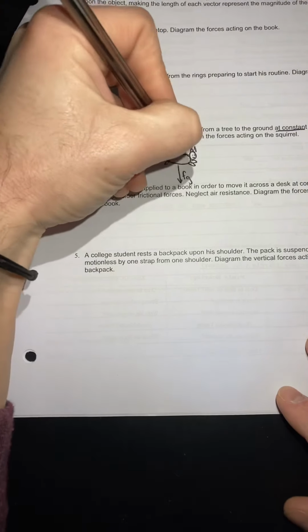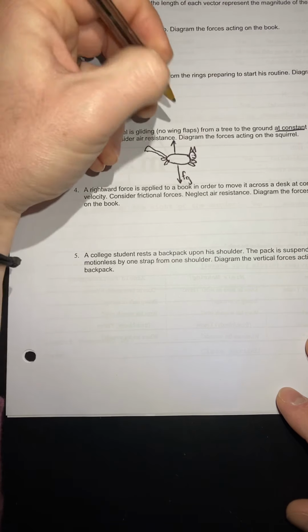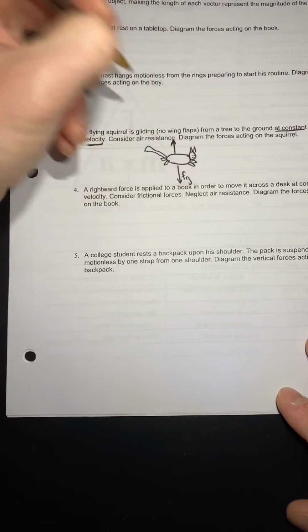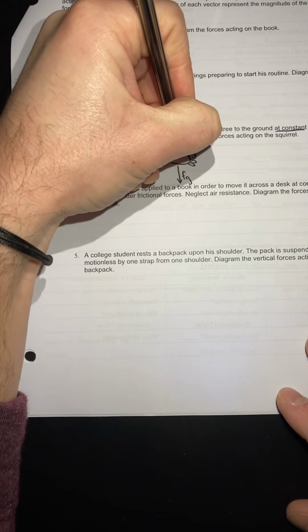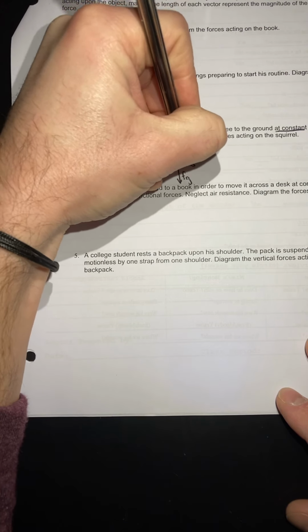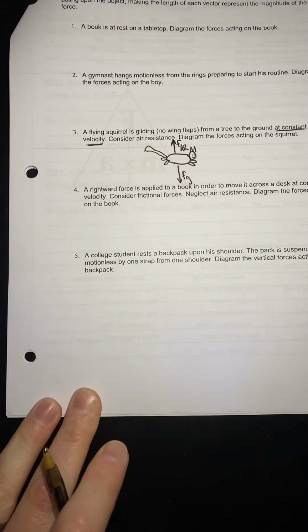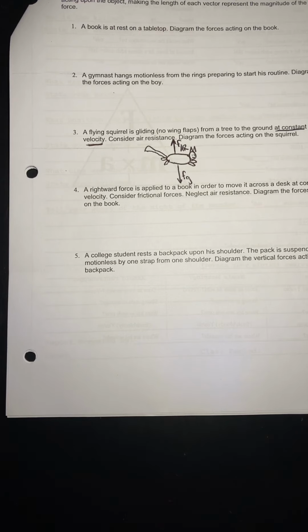So in this case, you have air resistance that should be equal to the force of gravity. So put AR for air resistance there. Don't just put A, because you also have something called an applied force, and you don't want to confuse it with that.